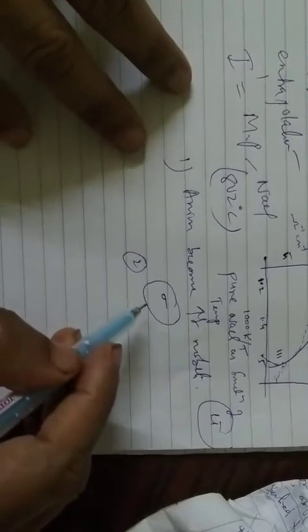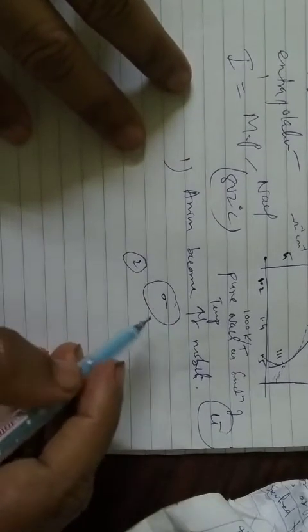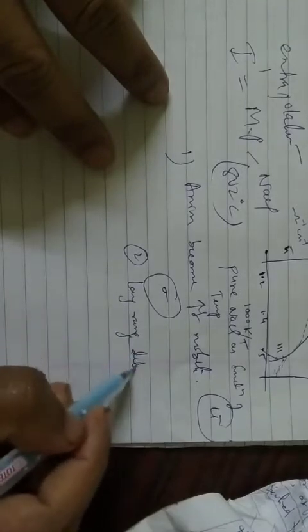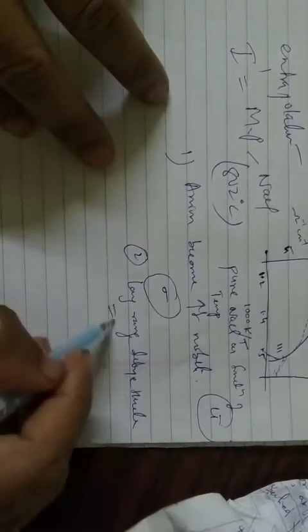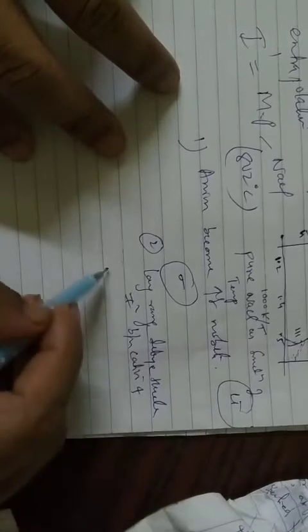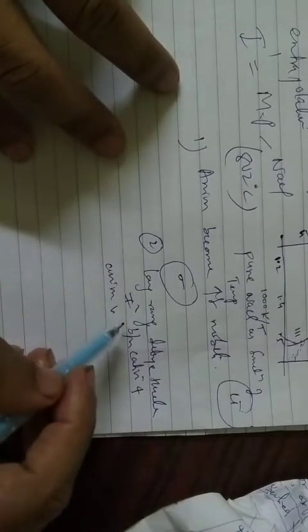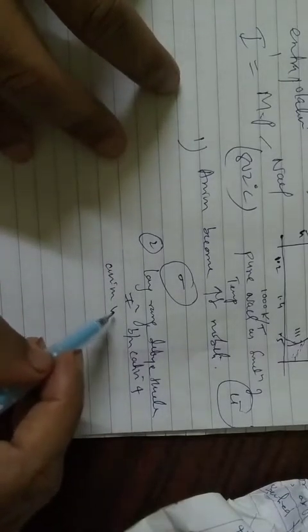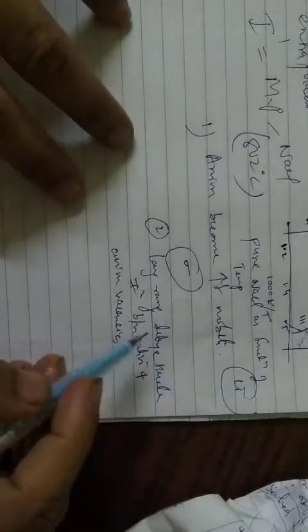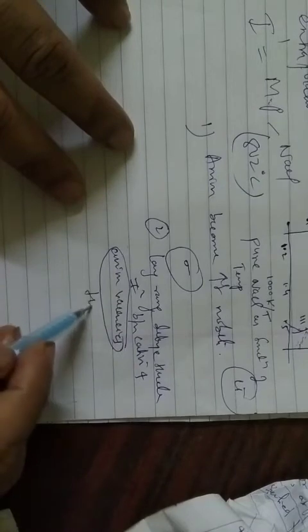The second possibility is long-range Debye-Huckel interaction between cation and anion vacancies. This becomes appreciable at high vacancy concentration and at high temperature.